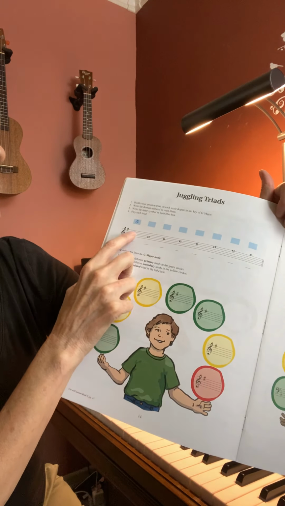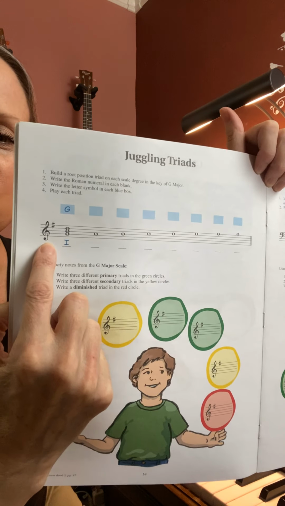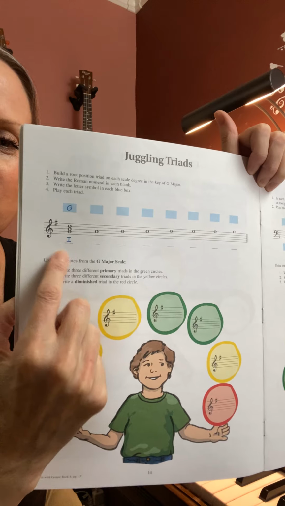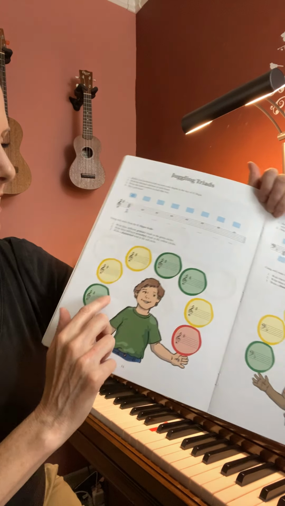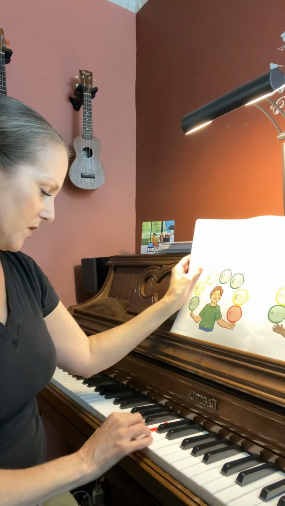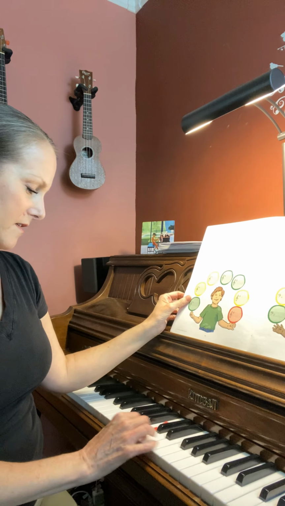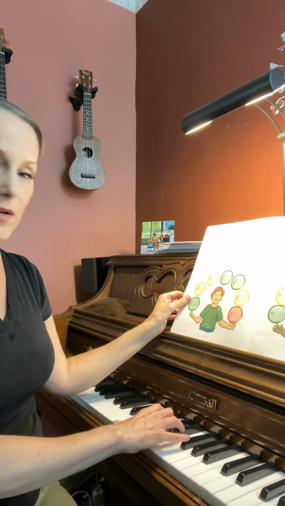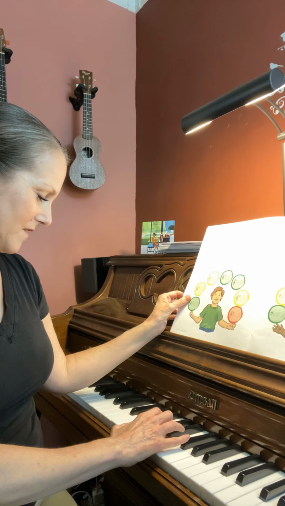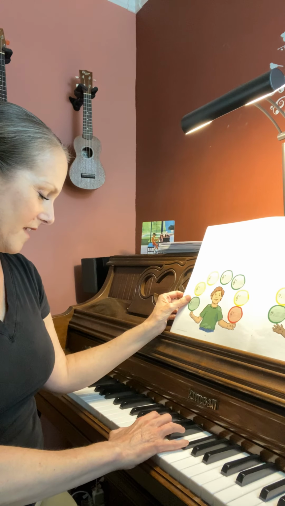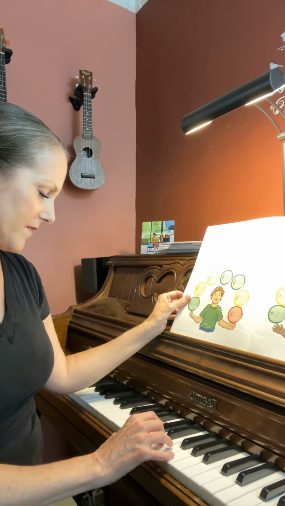And this is in the key of G. You're doing the same thing, but in the key of G. So G would be 1, and then A would be 2, B. Gotta remember the F sharp in the key of G. Minor.